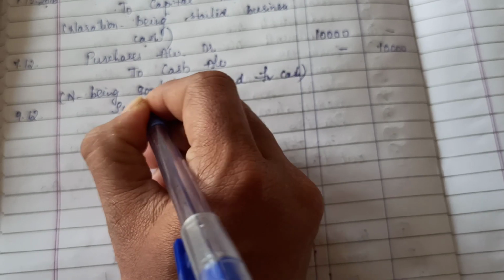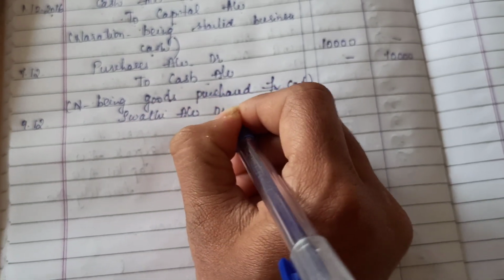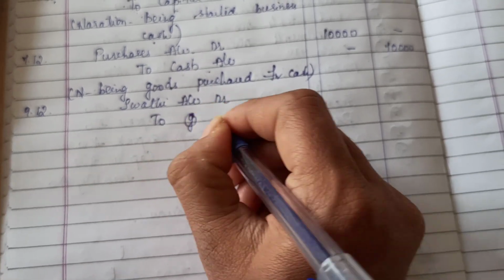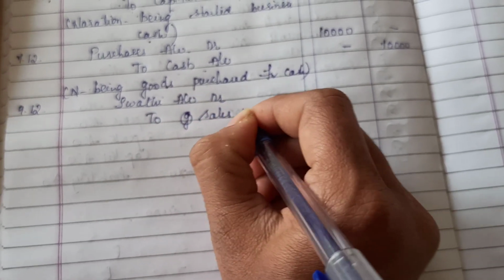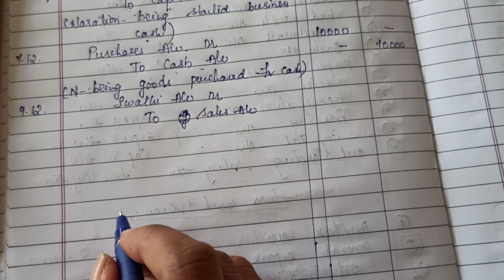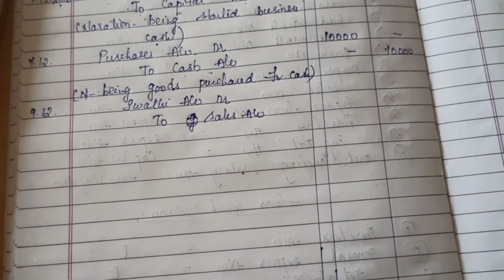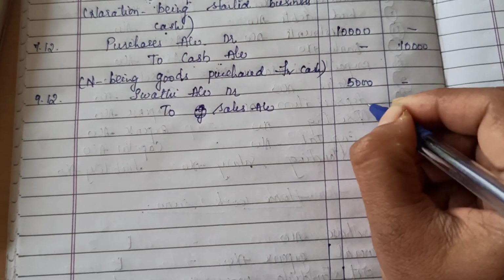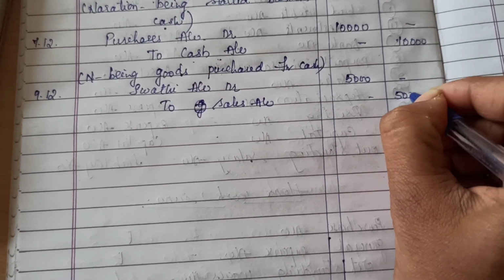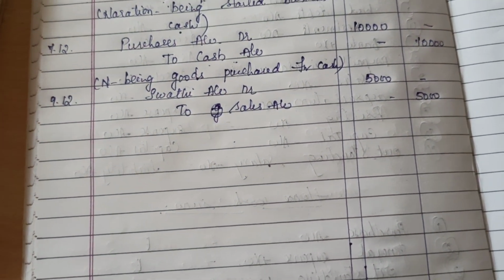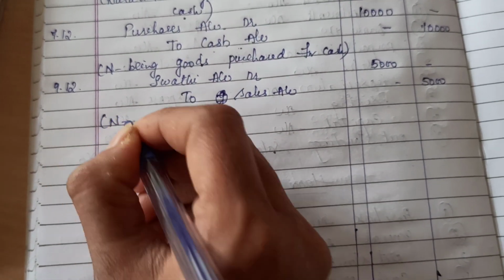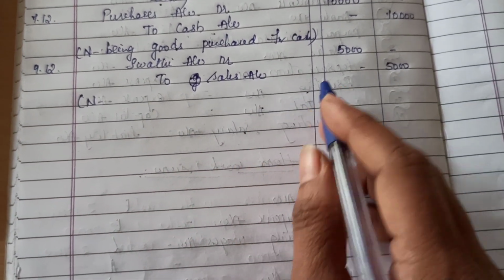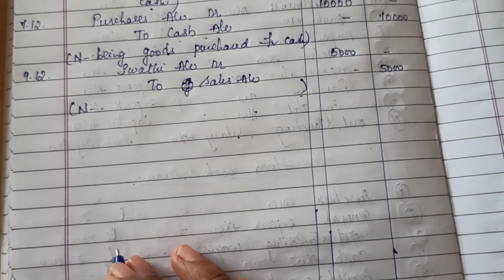Receiver is debit. So Swati account Dr, to what is going? Goods are going. So what do we call these goods here? We call it the sales account. So we should write sales account and not goods. How much is the value of the goods we sold here? It is 5,000, and we write 5,000 here. Okay. In the same way, after the transaction we need to write the narration: being sold goods to Swati. We have to write that and close it.